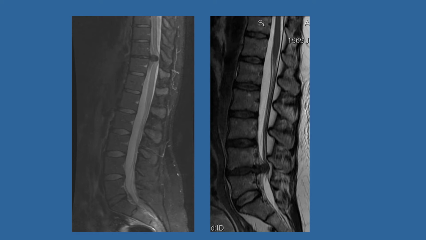And any time there's compression of a neural element, now we start talking about loss of strength and reflexes and sensation and positive straight leg raise and things like that. And so these are disc herniations that I think we really need to look at quite cautiously.